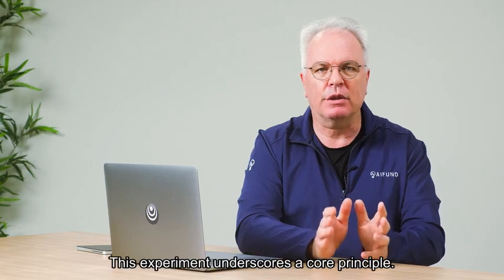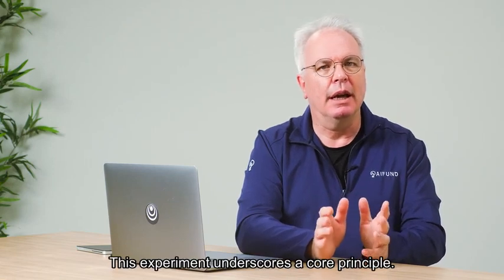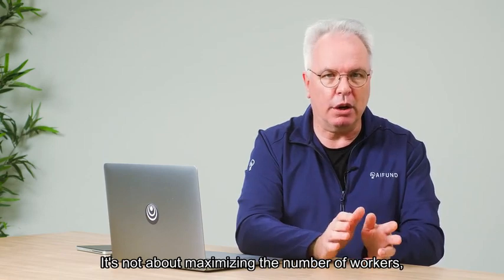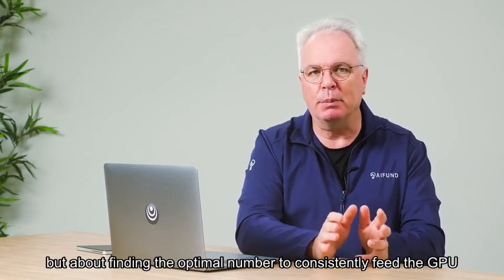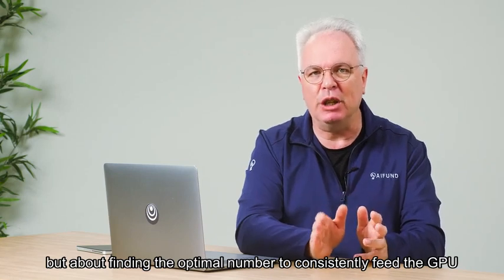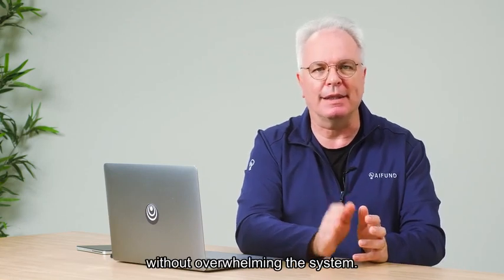This experiment underscores a core principle. It's not about maximizing the number of workers, but about finding the optimal number to consistently feed the GPU without overwhelming the system.